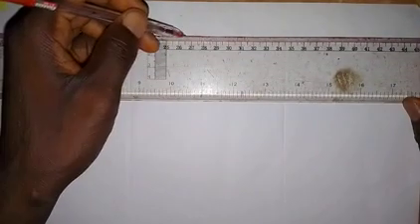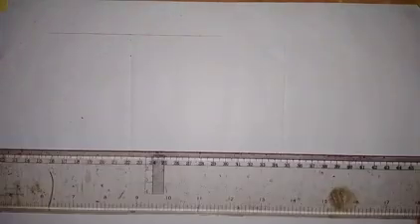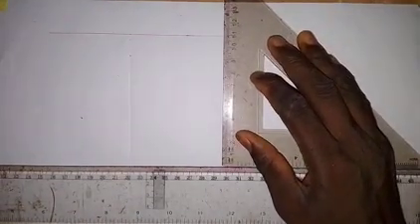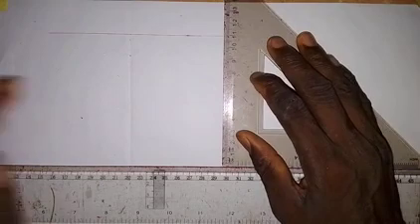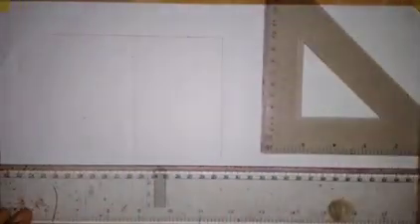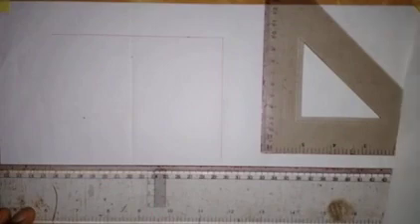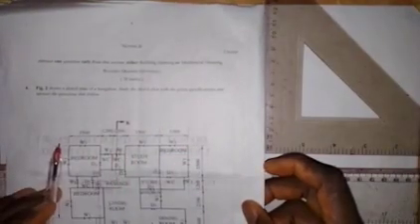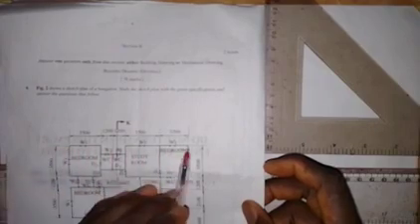Then I'm going to draw a vertical line on this side, like this. Then the next thing that I'm going to do is take a measurement, and this is how I'm going to take it. I'm going to take it from the right side to the left side here.